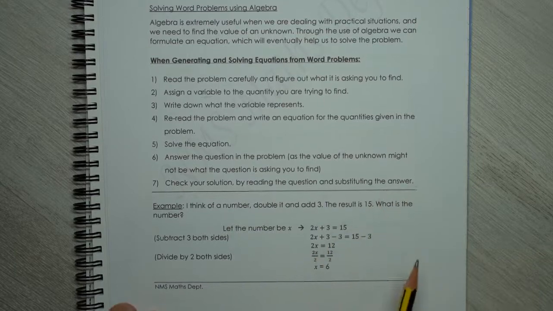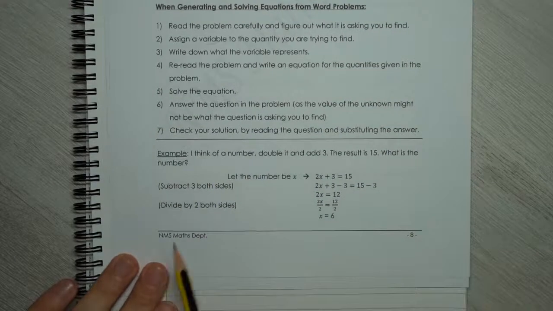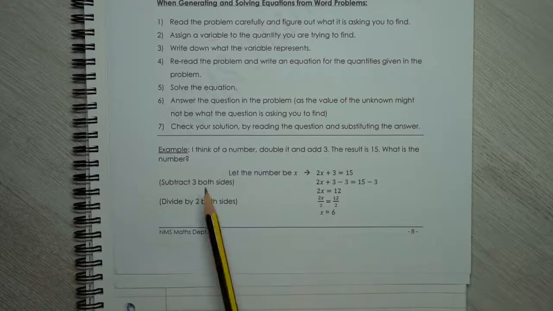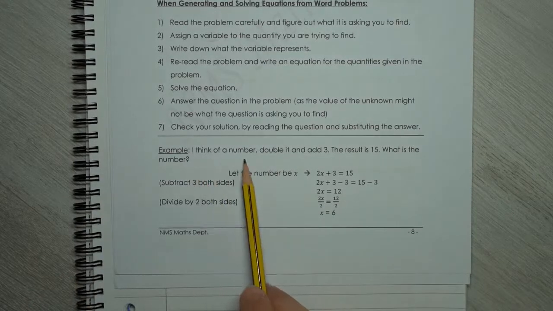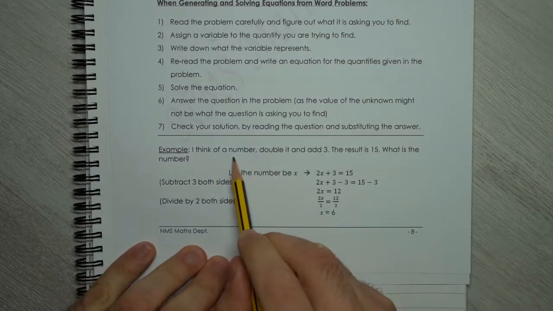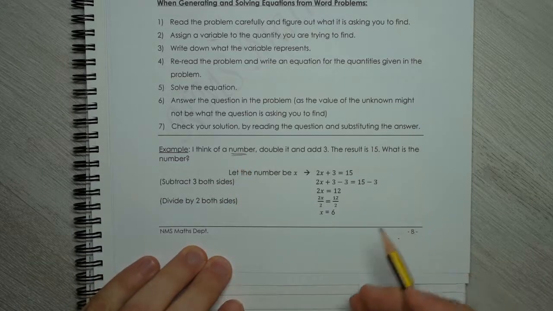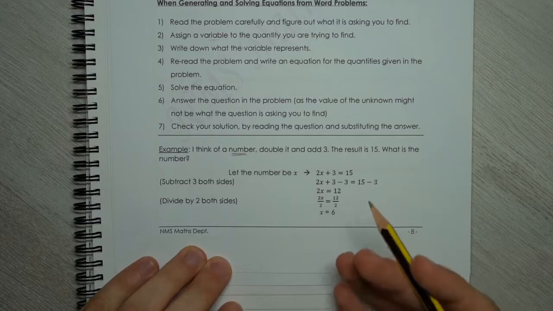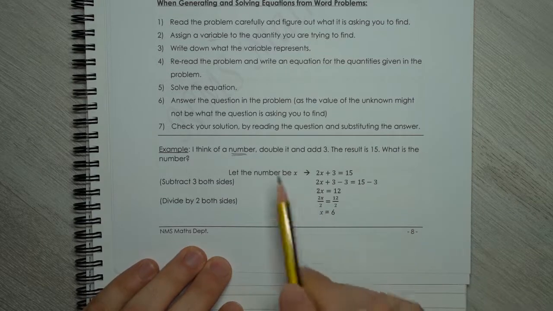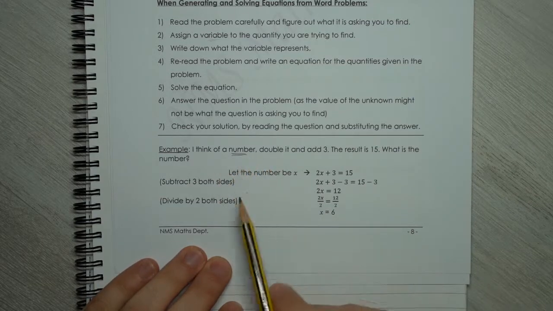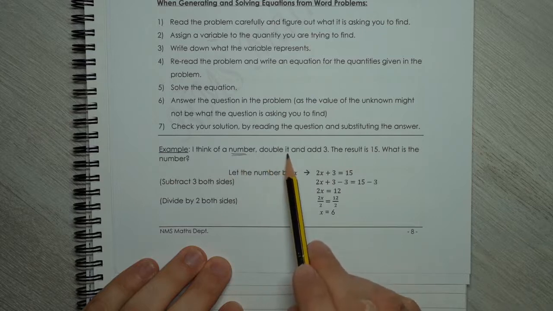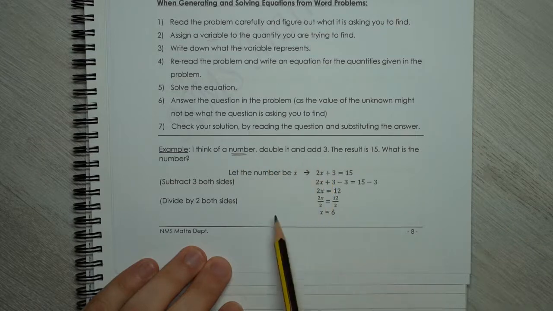So let's take the first example here. I think of a number. So this number is the unknown. I don't know what number it is right now. I think of a number, double it and add 3.